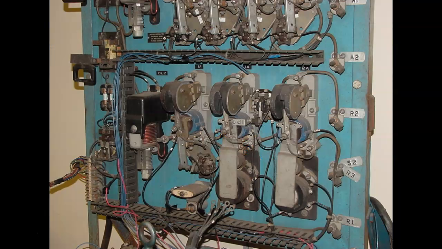So this, in fact, looks like the panel we had here. You can literally see the blowout, the actual arms right here that would come up and would actually blow out the contact. This looks like the panel we had here. Sure does. So it's probably got thrown away.